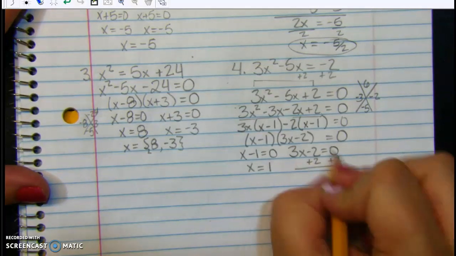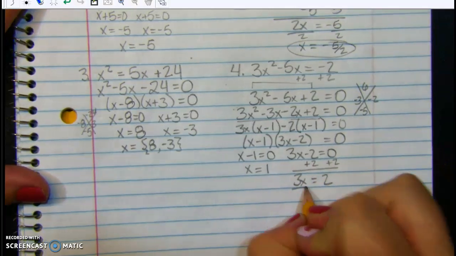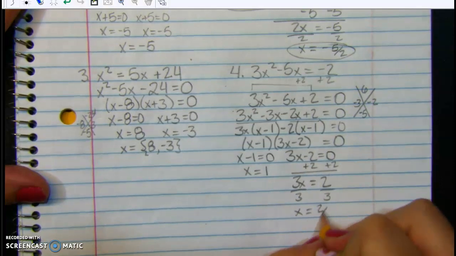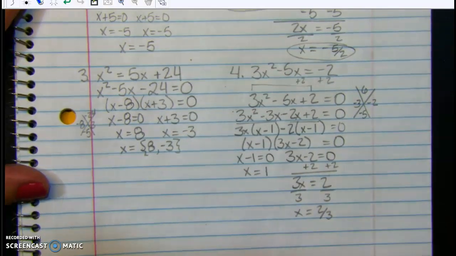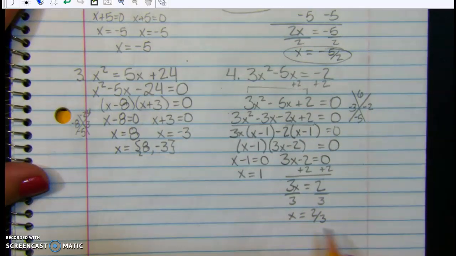And if you can do this in your head, that's fine, as long as you get it right. All right, so our two answers this time are going to be 1 and 2/3.